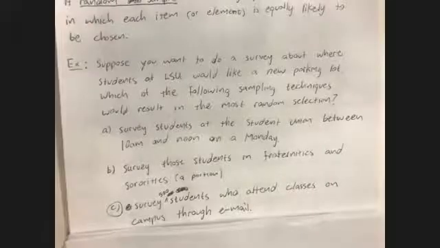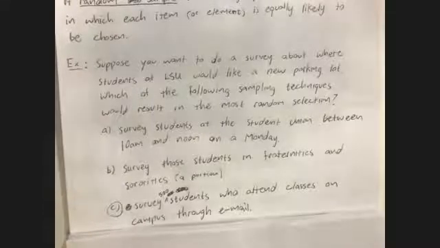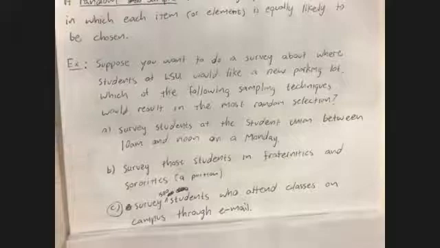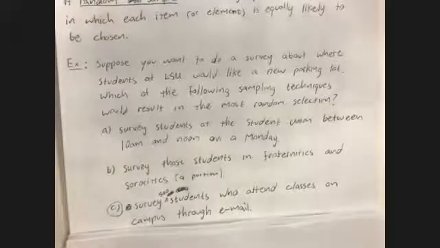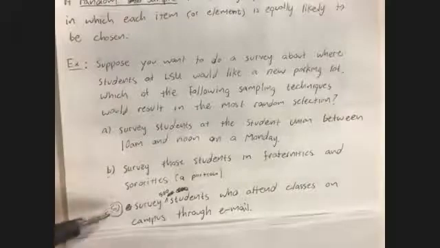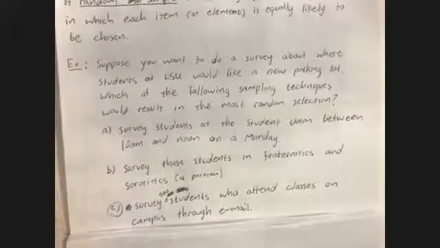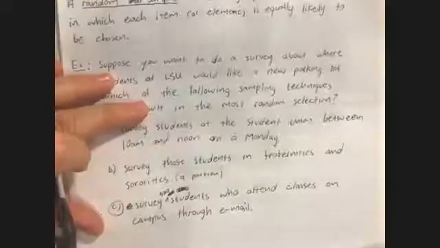If I only surveyed students who come to the union, well, like I mentioned before, there's a lot of students who maybe don't even come to class on Mondays, or perhaps are in class from 10 to noon and they wouldn't go to the union. So those are not the best survey. This one's not great, but just for the sake of an example, that's the best one. All right, let's move on.